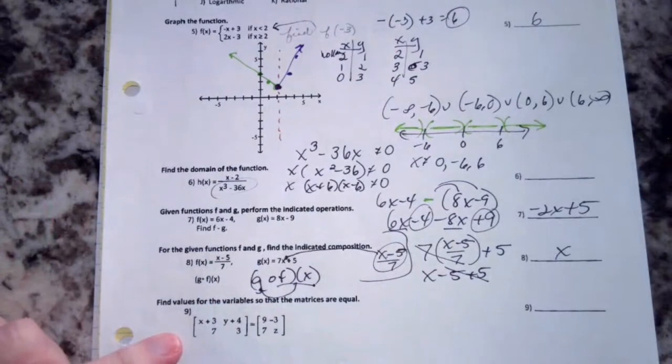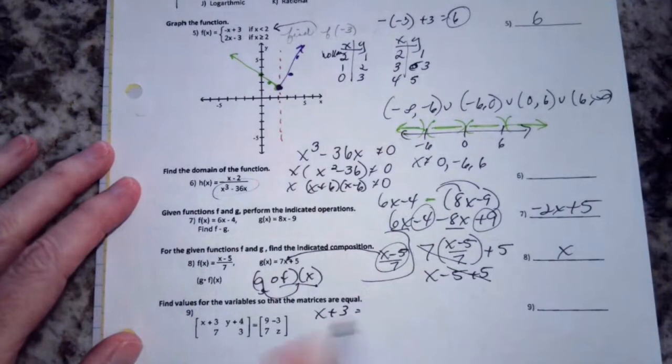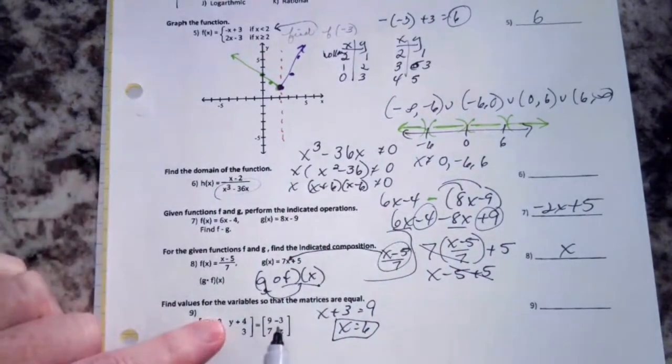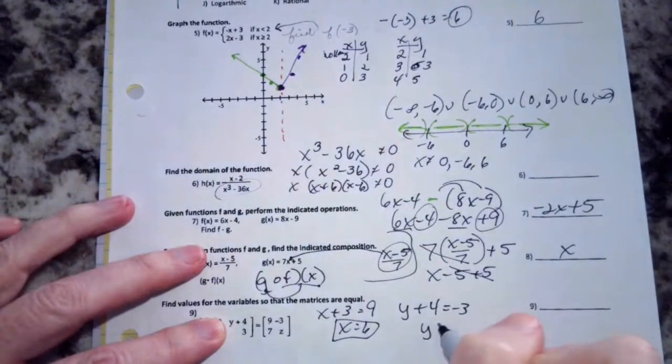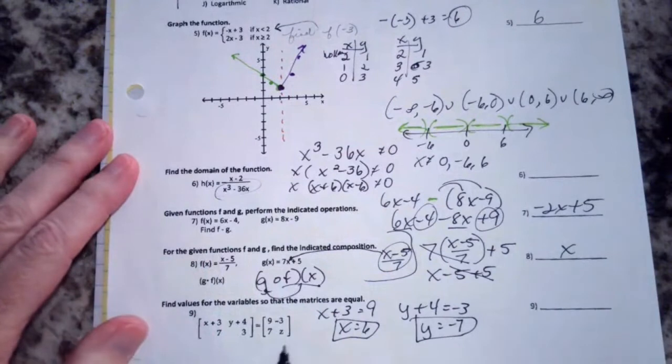Okay, matrices. They've thrown in a little matrix problem here. You're looking for the value of the variable, so you know that the corresponding positions match. So the guy in the upper left, x plus 3, will equal the guy in the upper left, 9. So x is 6. There's one of the answers. We've got y plus 4 equal to negative 3. So y equals negative 7. That's another answer.